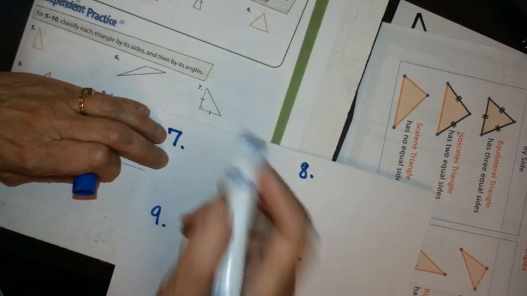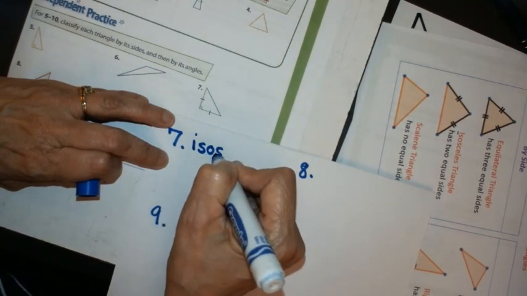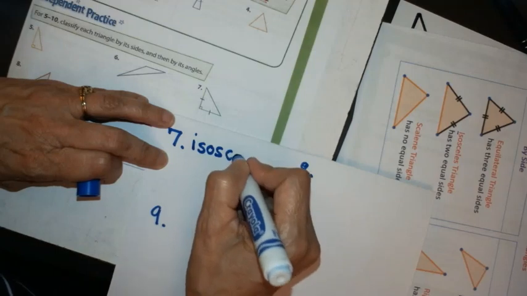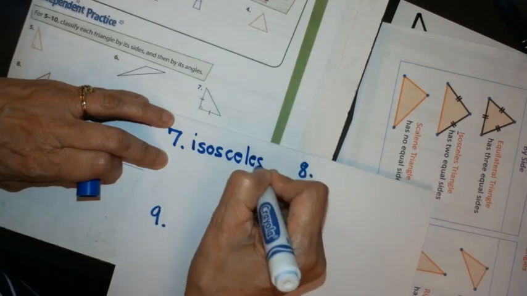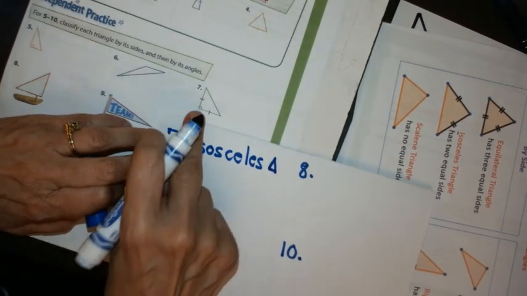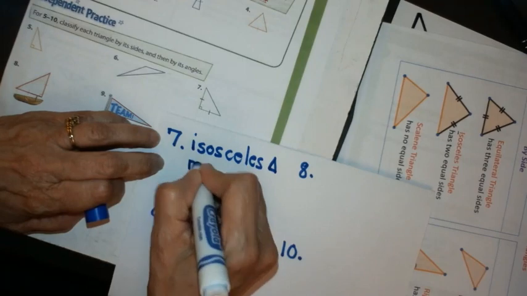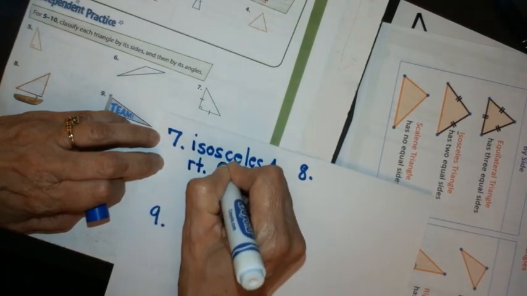So I have an isosceles triangle. Okay, and then because it does have that square indicating it, it is also a right triangle.